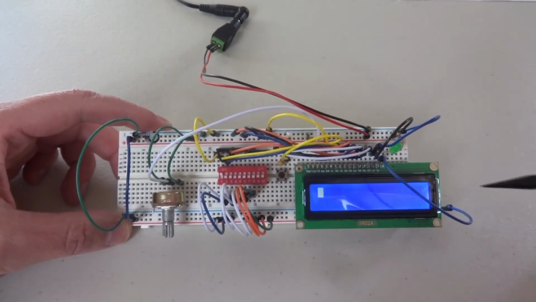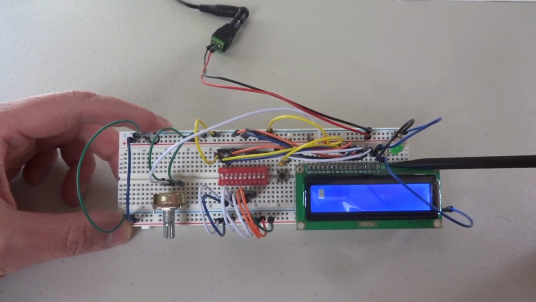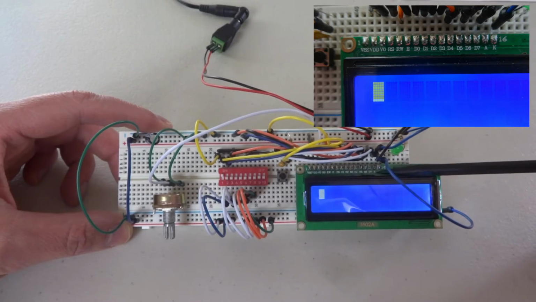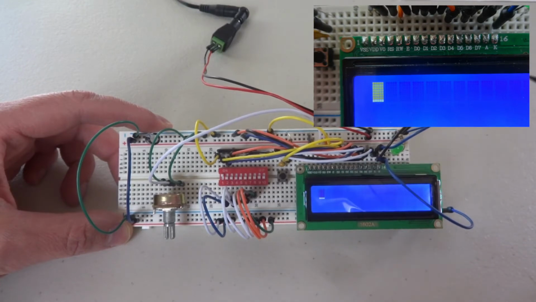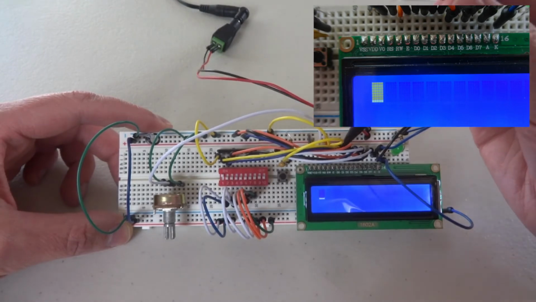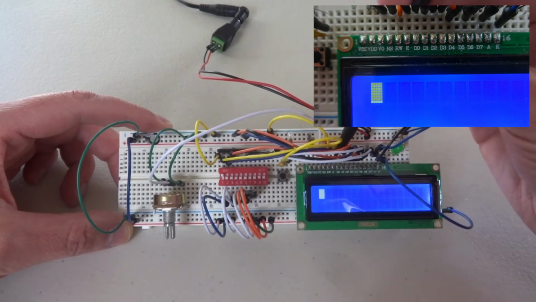Now let's take a closer look at the LCD. Over on the right are the A and K terminals. A is the positive terminal for the backlight LED. K is the negative terminal for the backlight LED. And then we have pins DB0 through DB7, and these are the data bus. DB0 is the lowest order bit. It's possible to run the LCD in 4-bit mode. In this case, pins 0 through 3 are not used, but we're using the LCD in 8-bit mode.